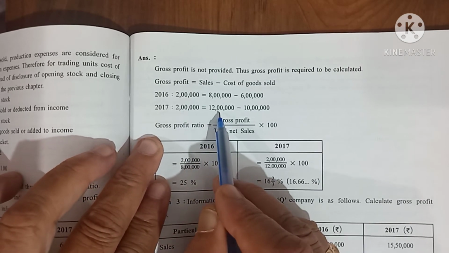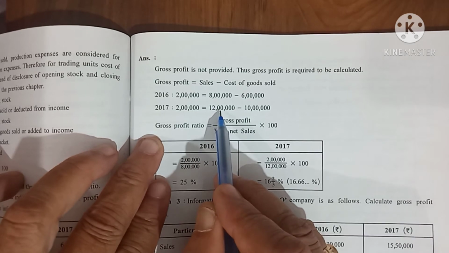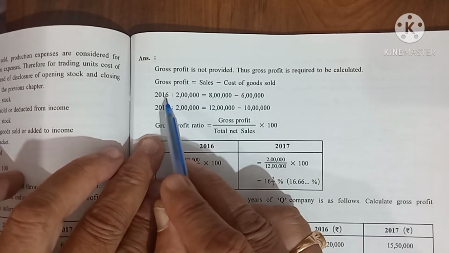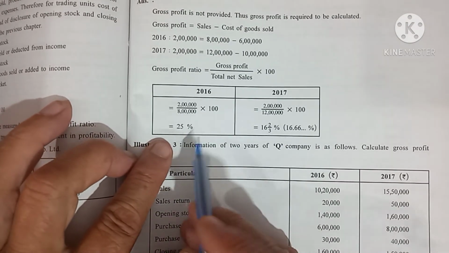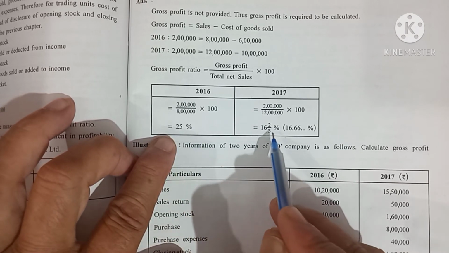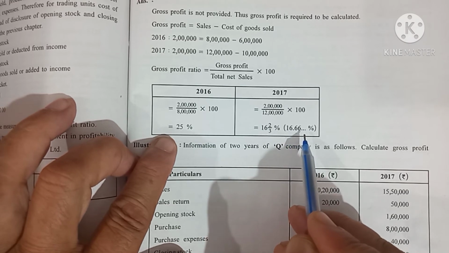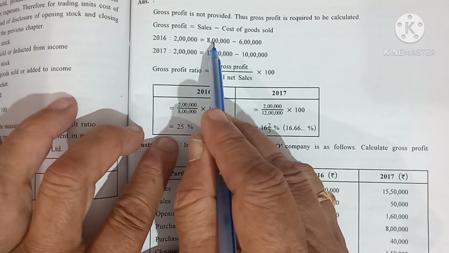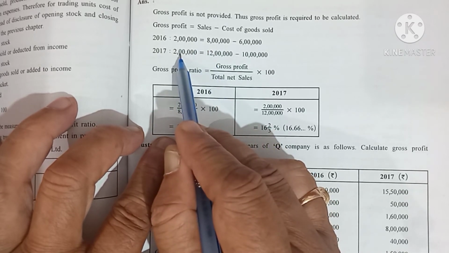it depends on sale. See here, 8 लाख बेच के 2 लाख प्रॉफिट हुआ, 12 लाख बेच के 2 लाख प्रॉफिट हुआ. ऑब्वियसली यू अंडरस्टैंड दैट फर्स्ट 2016 का पोजीशन बहुत अच्छा था. देखो यहीं से पता चल जाता है. ये 25% ग्रॉस प्रॉफिट है, यहाँ 16 ऑफ 2/3 मतलब 16.66%. क्यों ना, यहीं से पता चलता है. Here you understand, against the 8 lakh the profit is 2 lakh, against the 12 lakh profit is 2 lakh.